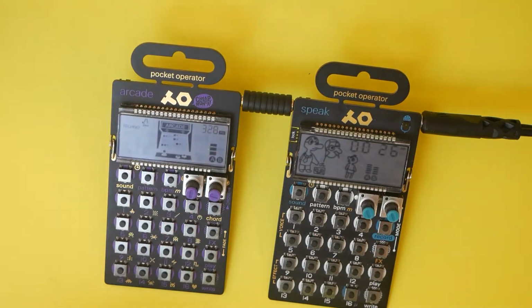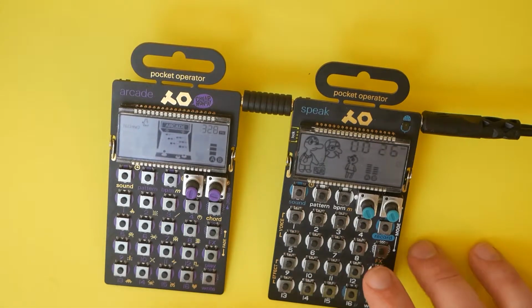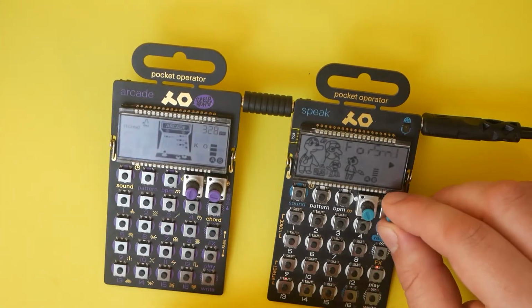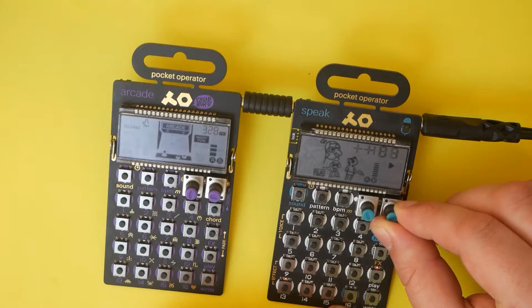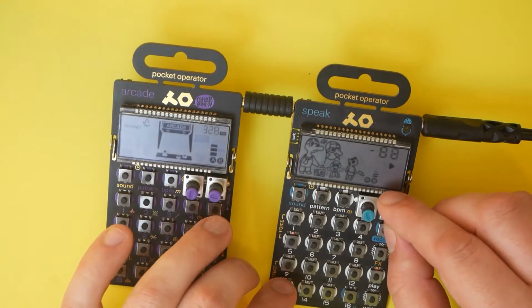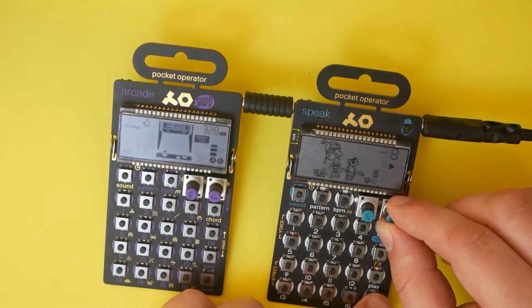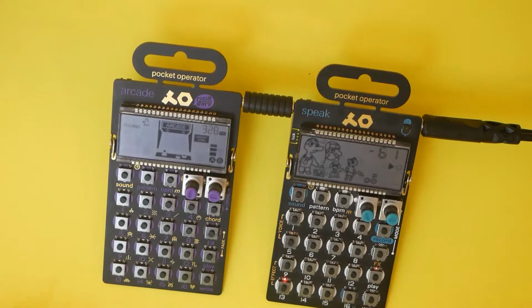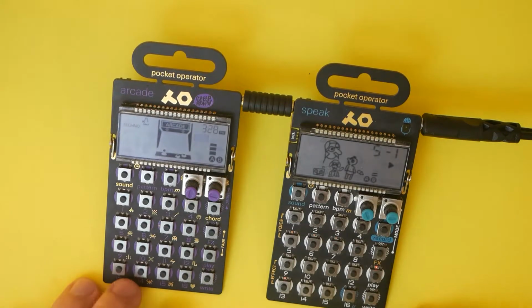So now let's record some parameter locks over that sound, over sound 1. So we'll go to the tone section. So I held right and used knob B to record the changes.